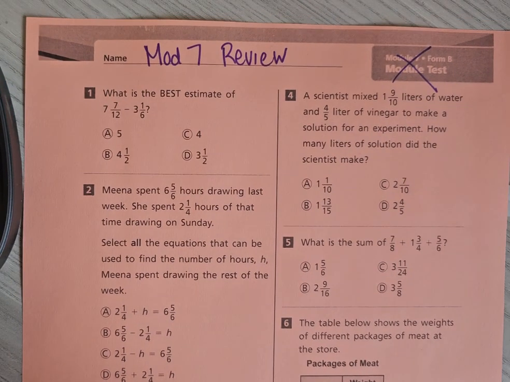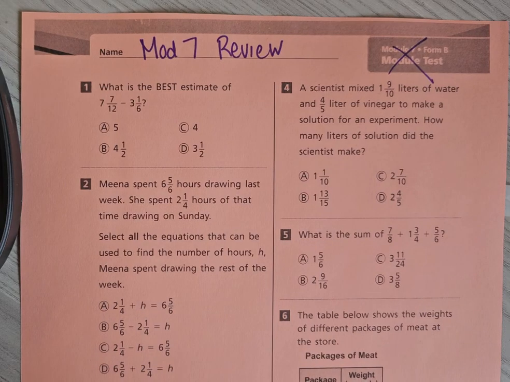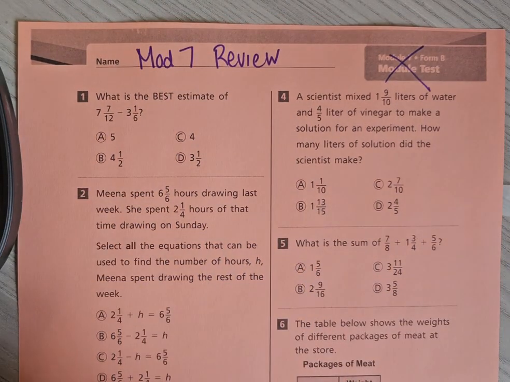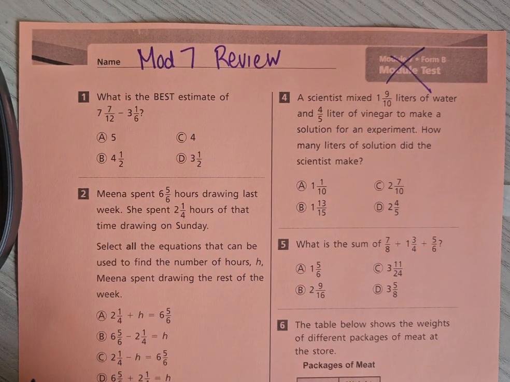Okay, so we are going to do Module 7 test review. So number 1. What is the best estimate of 7 and 7/12 minus 3 and 1/6?